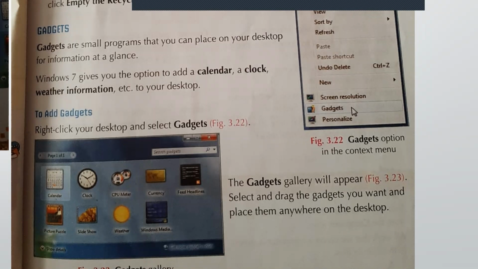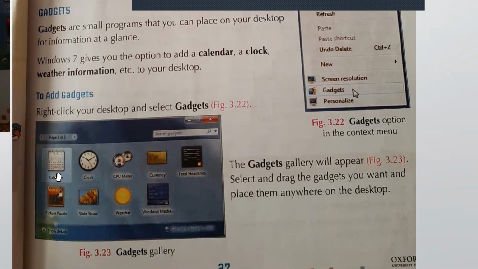Because I'm using Windows 10, and in Windows 10 there is no option of gadgets. If you want to have gadgets in your Windows, then you have to download them. I'm not going to download it. I will show you a video of how you can access that in Windows 7 and how you can customize it. Gadgets are small programs. There's a calendar, a clock, a currency converter, a weather forecast.